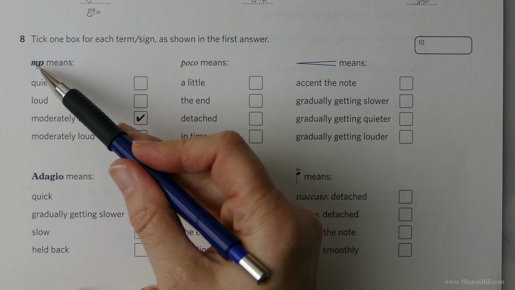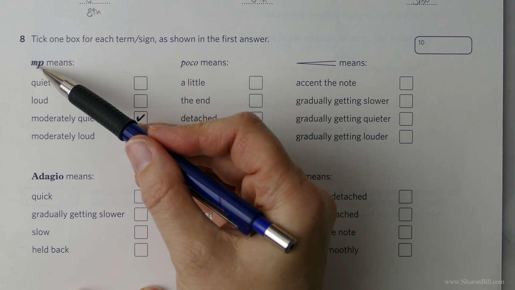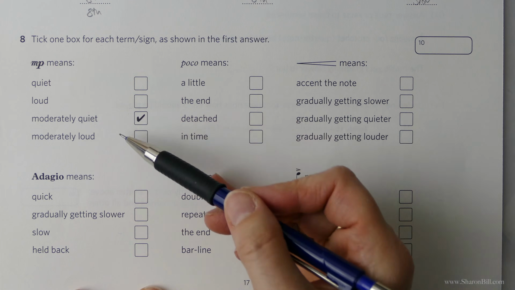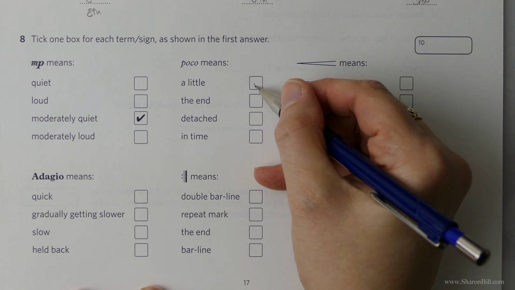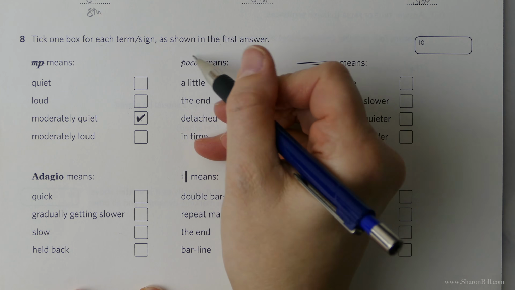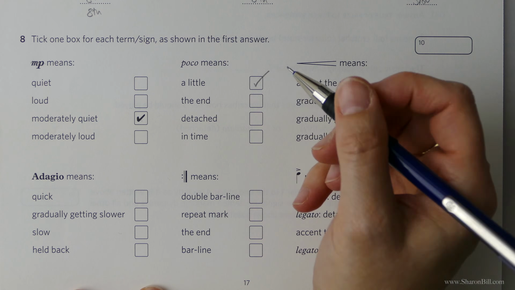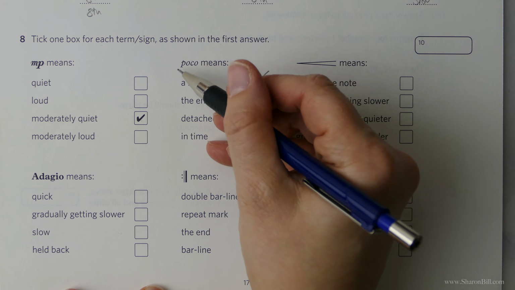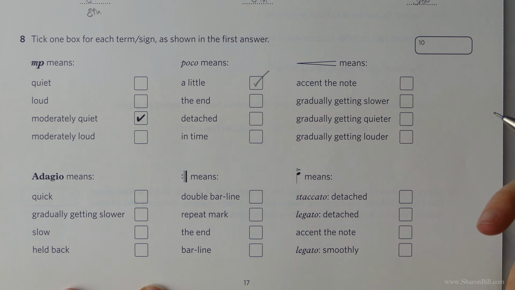So MP, mezzo piano. Piano is quiet or soft. M is mezzo, moderately, middle. And so moderately quiet is the answer. Poco means a little. I used to have a little doggy. I used to call him Poco Puccissimo, little doggy. So whatever helps you to just get to grips with these, find some ways to get these really registering in your brain. Sometimes the more bizarre it is, the better you'll remember it.